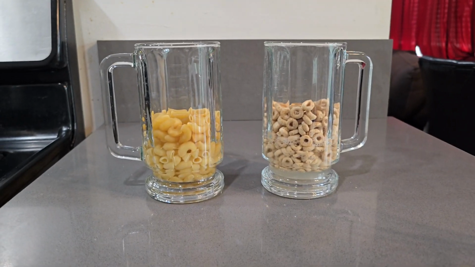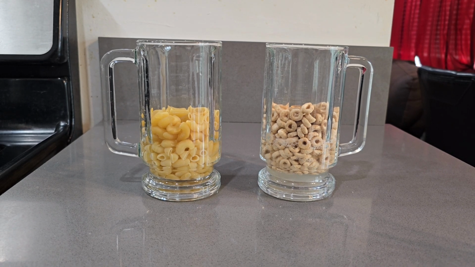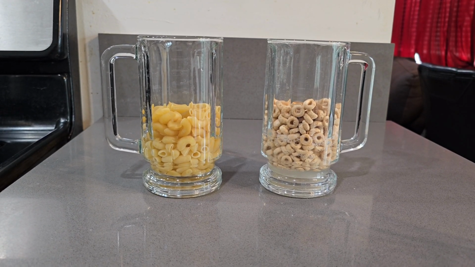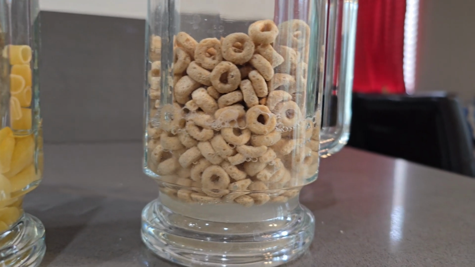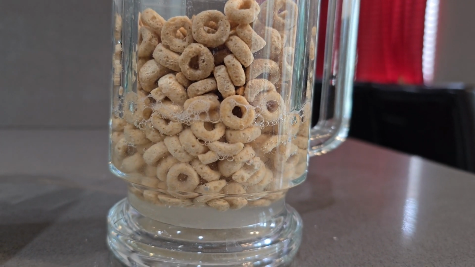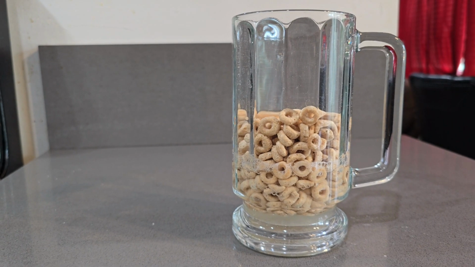So after the experiment, both of them had a high rate of permeability. Both of the water sank down quite quick. And for the porosity, I think Cheerios had the higher rate, since you could tell from the bubbles, there's a lot more water trying to go inside through the holes of the Cheerios. So look at the glass full of Cheerios.